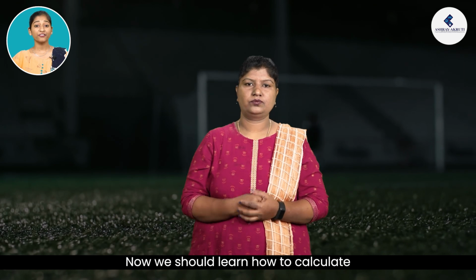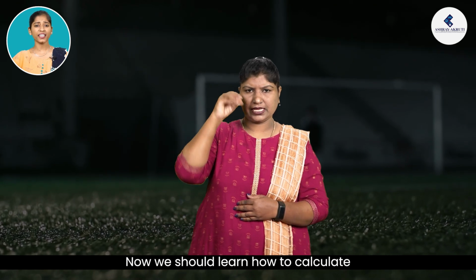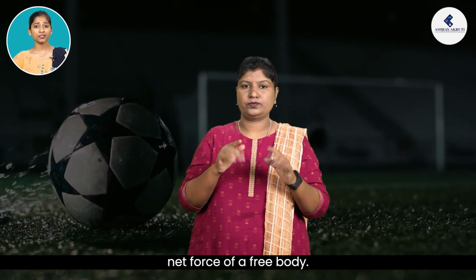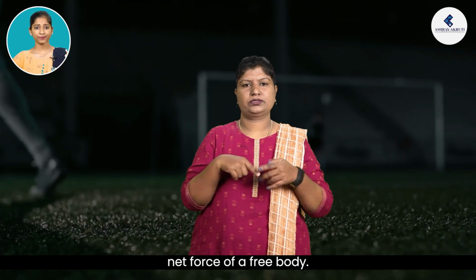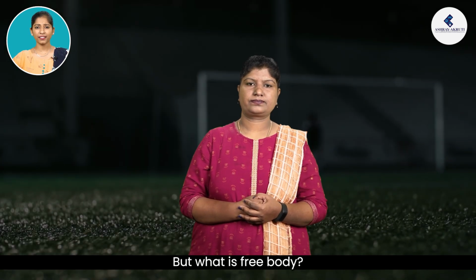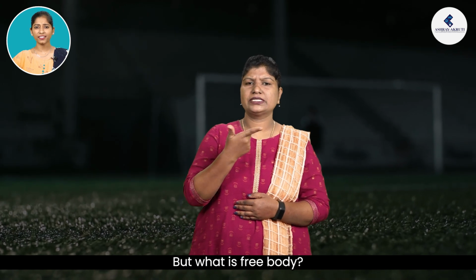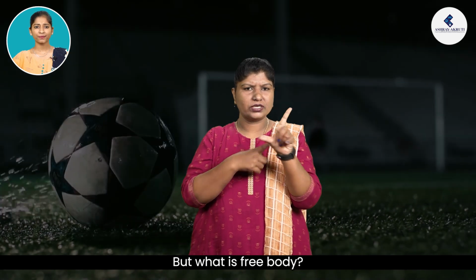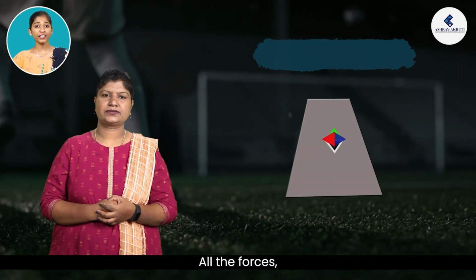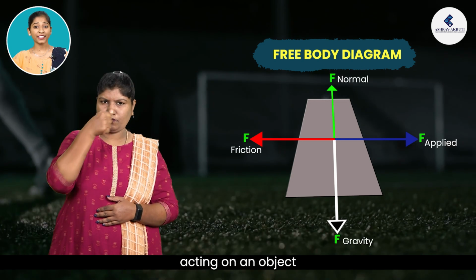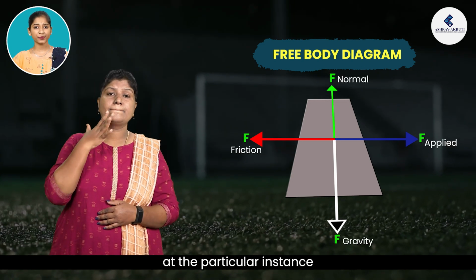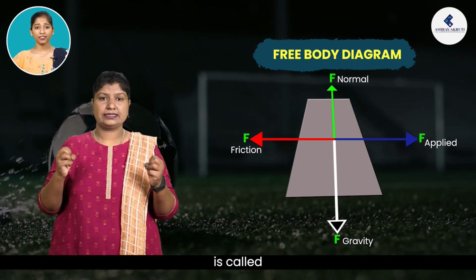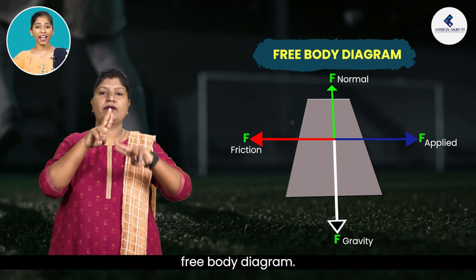Now, we shall learn how to calculate net force of a free body. But what is a free body? All the forces acting on an object at a particular instant is called a free body diagram.